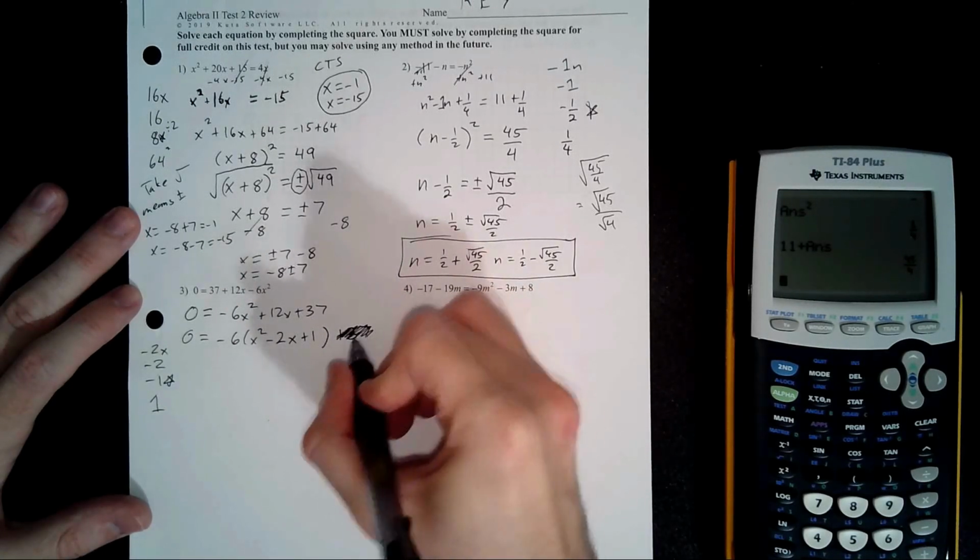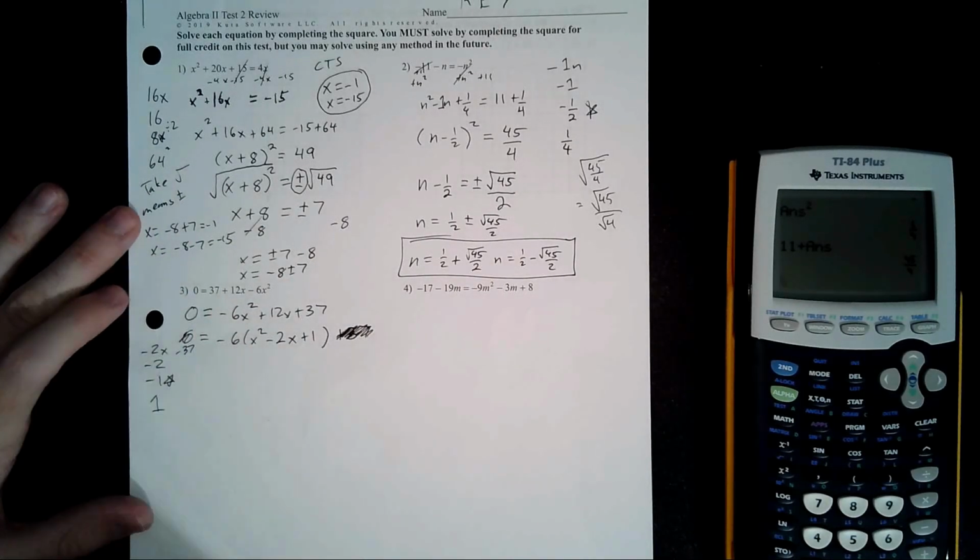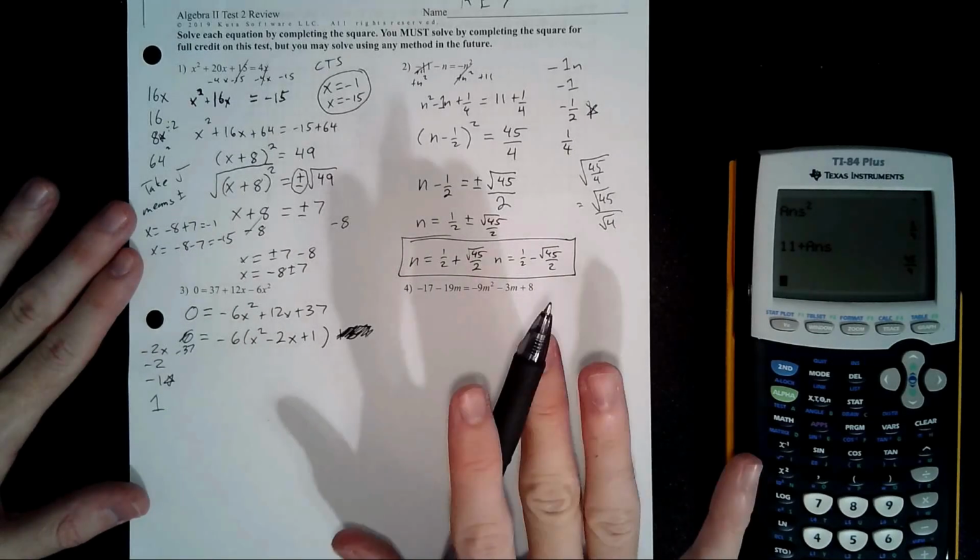I'm moving it now. I'm sorry, guys. This should have been over here. This should have been a negative 37. Okay. Should have subtracted it over. That's my fault. Anyways, back to where we were.